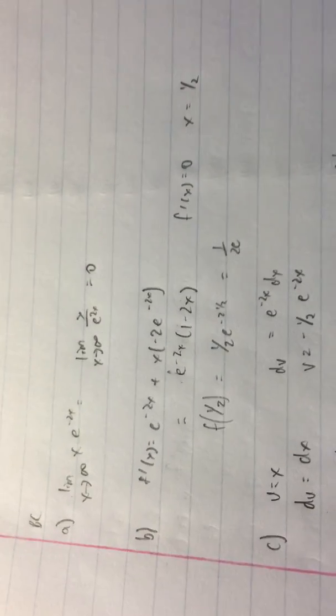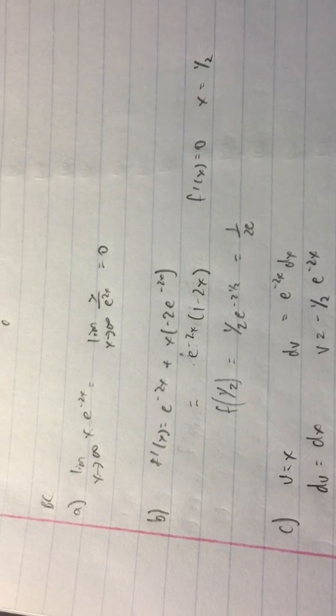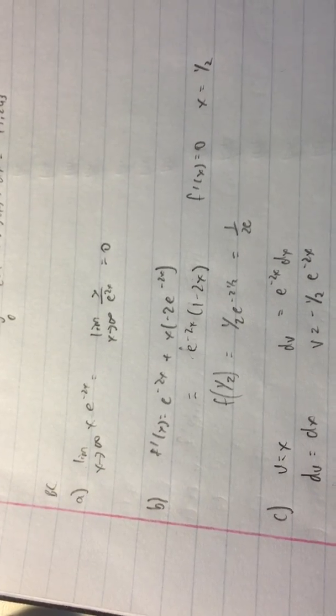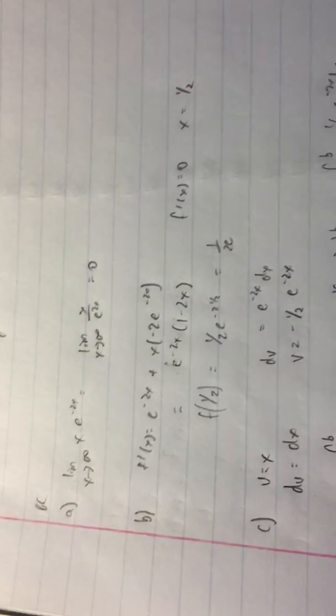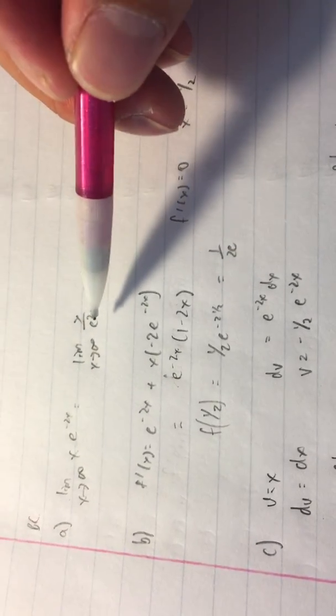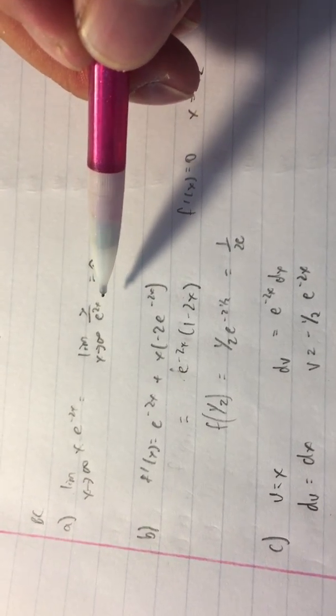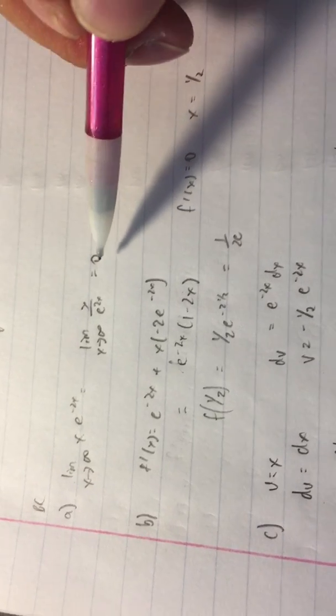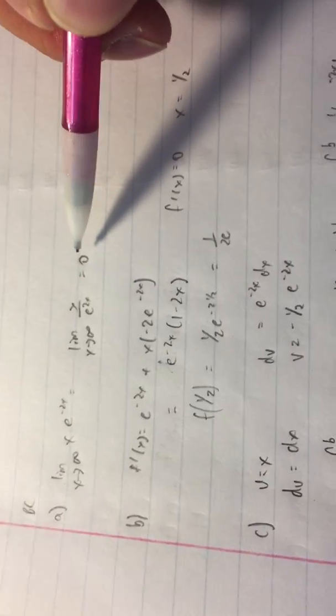For the second FRQ for BC, it asks you to find the limit as x goes to infinity of x e to the negative 2x. You simplify that, which is x over e to the 2x. As x goes to infinity, the denominator increases faster, so this goes to 0.